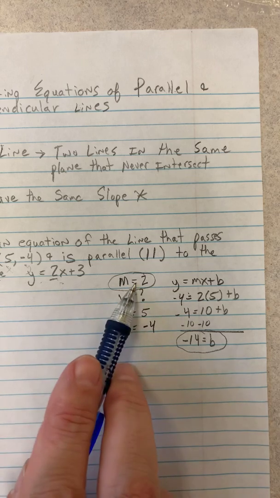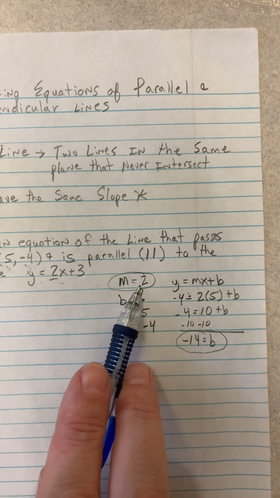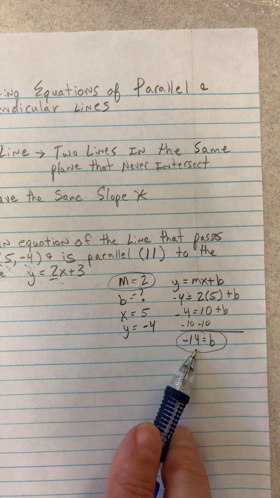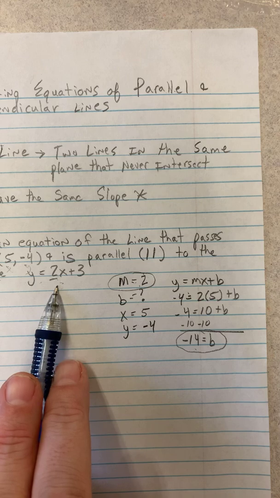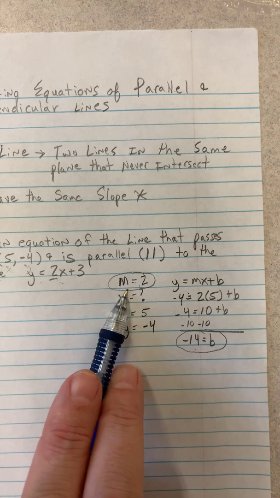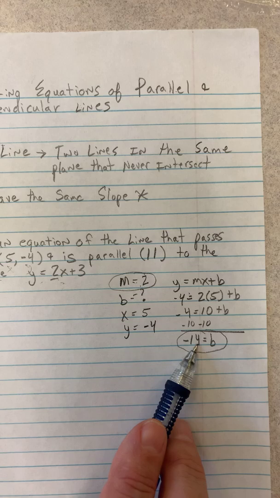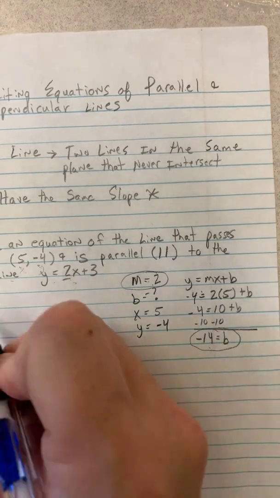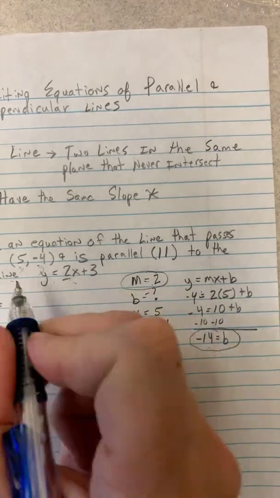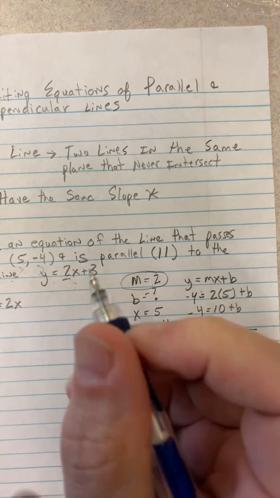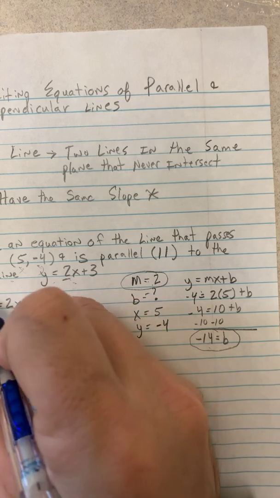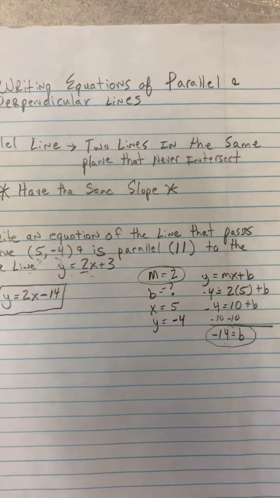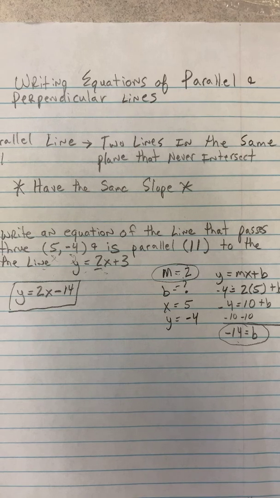And notice, the line that's parallel to it should have the same slope and a different y-intercept. My slope is the same of 2, and it absolutely should be because that's what I took it from. My y-intercept is what's going to be different. So the equation of the line that is parallel to that, passing through 5, negative 4, is y equals 2x minus 14. So as you can see, we're just going to take the slope from the line that it's parallel to and then just find our b.